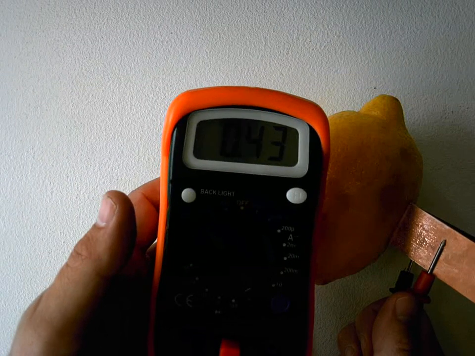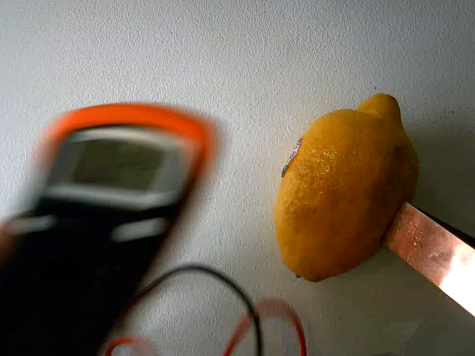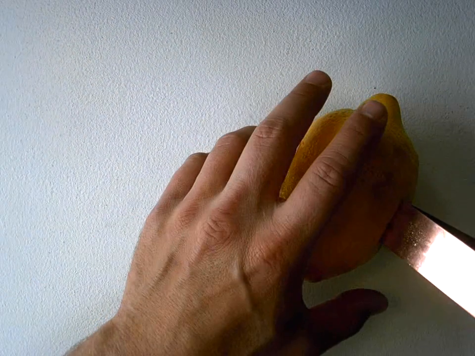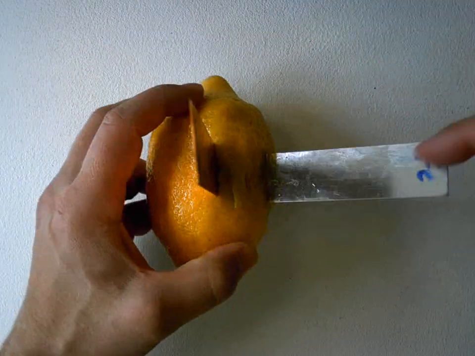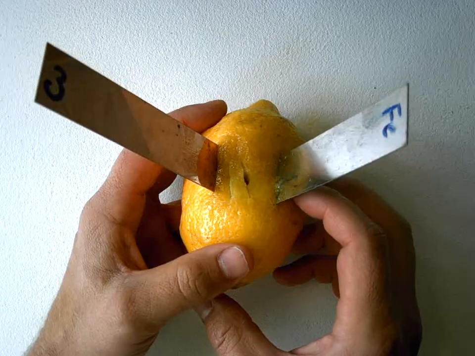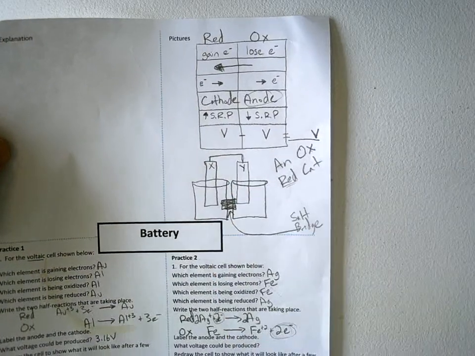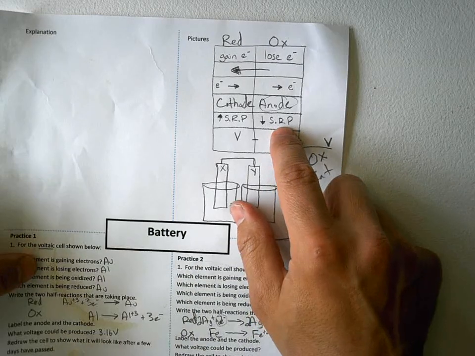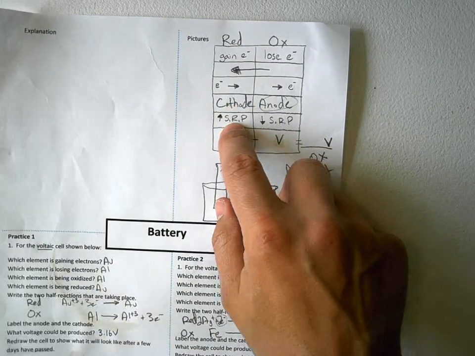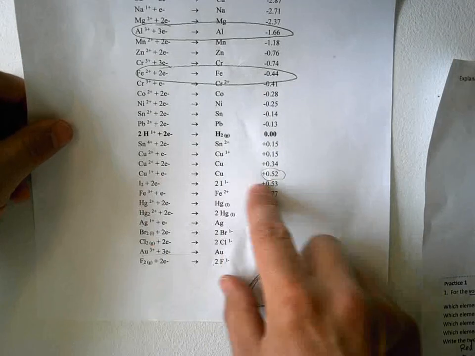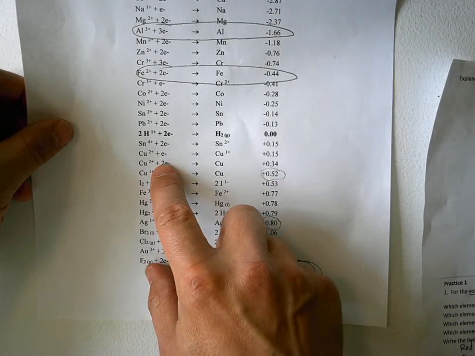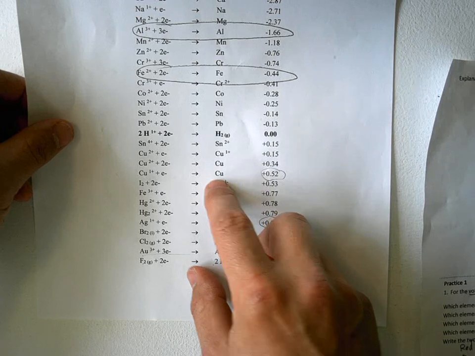Pretty crazy. Now in this example, and this is going to help you for the lab we're going to be doing later today, which one of these metals would be the anode, and which one would be the cathode? Well, just look again. What's the anode? The thing with the lower standard reduction potential. What's the cathode? The thing with the higher. So I have copper, which has a 0.52. Don't worry about which ion it is. You could just pick one and I don't care.